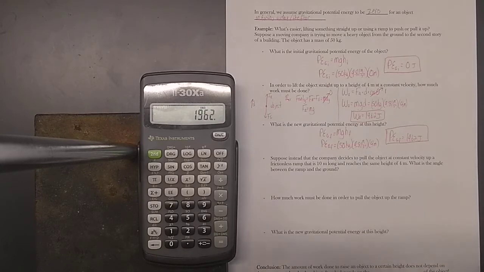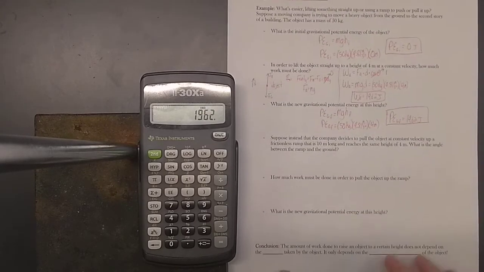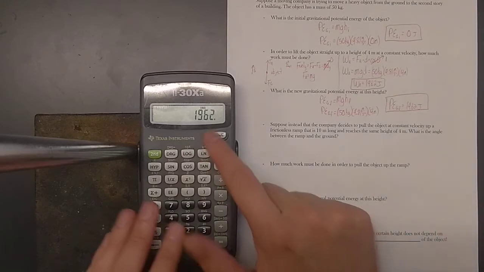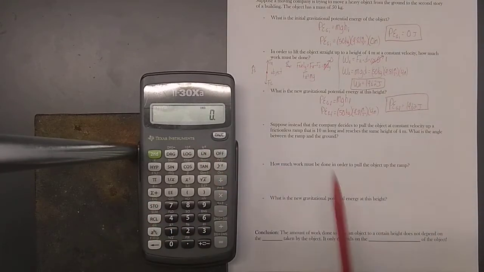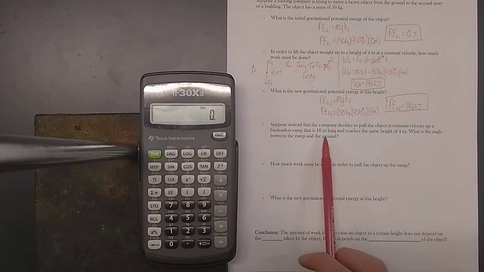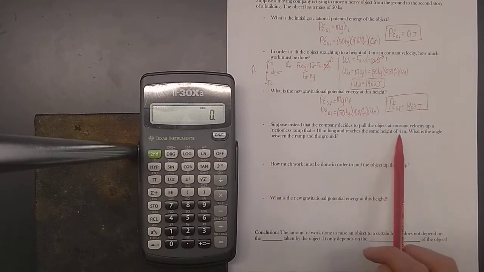Easy. What if instead we used a ramp to lift it up? Does that decrease the amount of work? What is the whole point of using a ramp? Suppose instead the company decides to pull the object at a constant velocity up a frictionless ramp that's 10 meters long and reaches the same height of 4 meters.